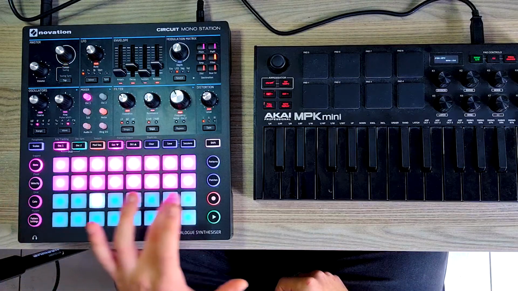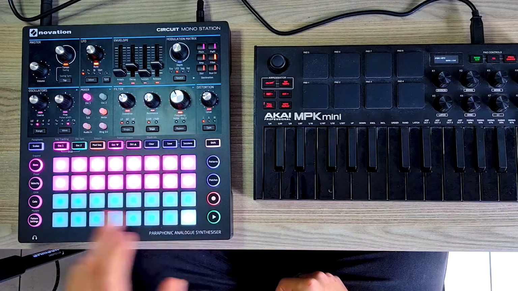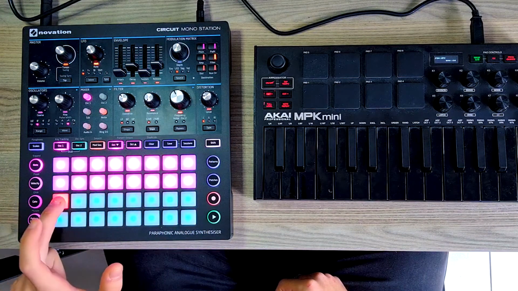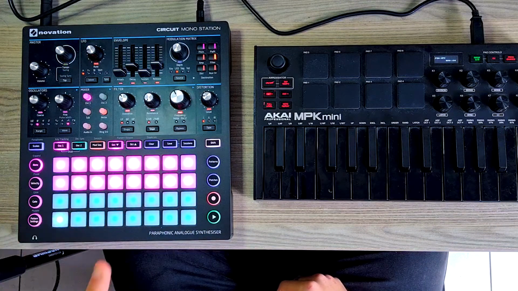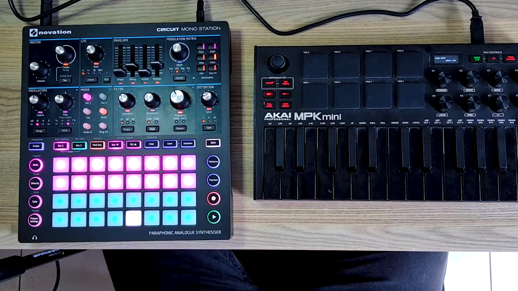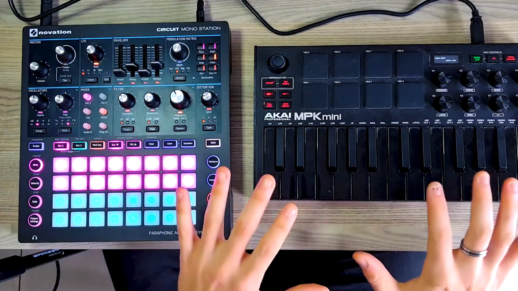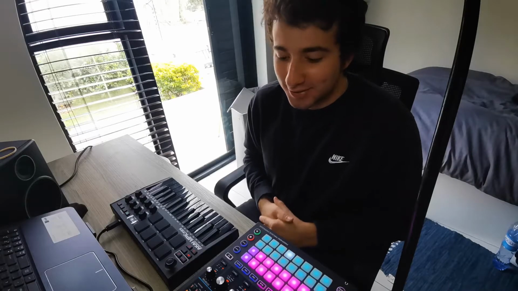Essentially here now, I'm going to start to program a melody. Think of these as steps. So this would be your first beat of your bar, your second beat of your bar, your third beat of your bar, and your fourth beat of your bar. So we're going to program a little sequence, then I'm going to play bass over it, and you'll see how cool this stuff starts to sound.